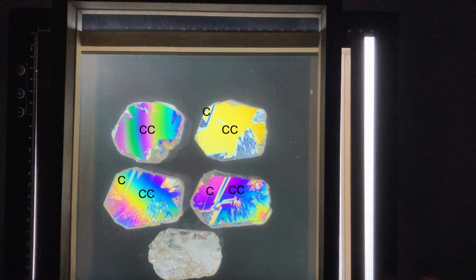Nowadays most quartz is synthetic if it's used in an industrial application, and with the synthetic quartz you don't really have to worry about Brazil Law twinning.